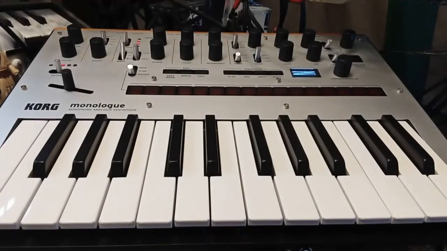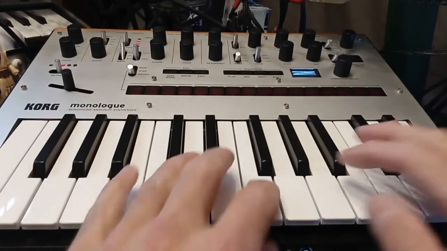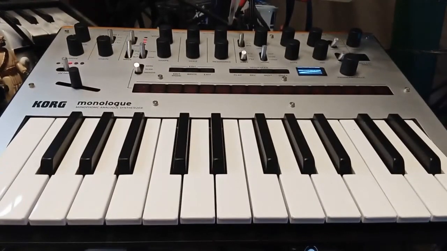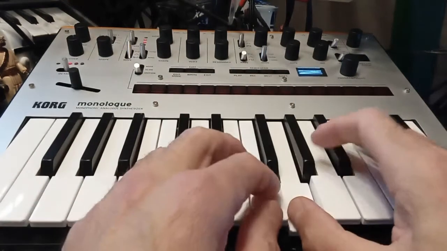Okay, this is a little patch I knocked up this morning, and we are using a little bit of reverb and a little bit of delay from the Lexicon because the Monologue doesn't come with effects, and it does really benefit from a little bit of reverb, in my opinion.